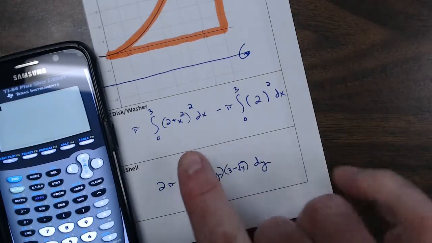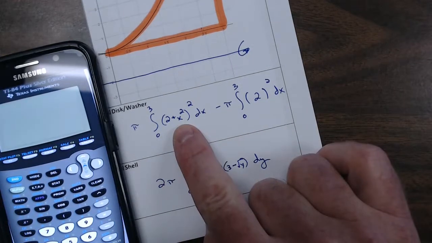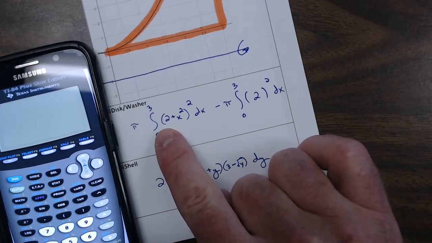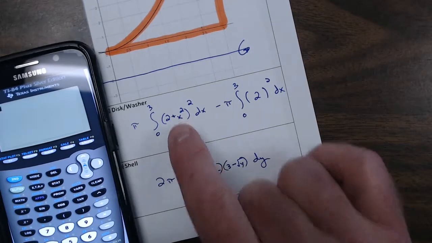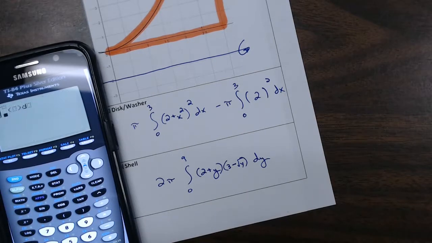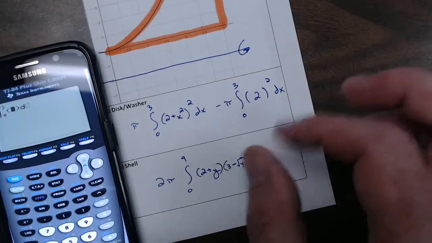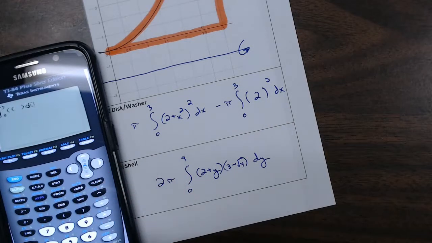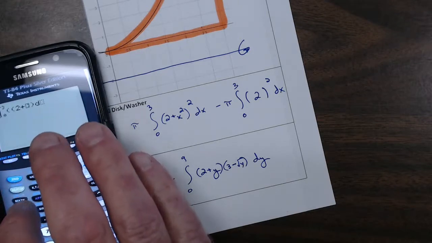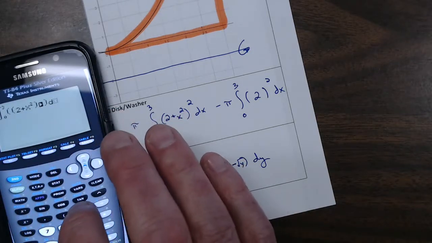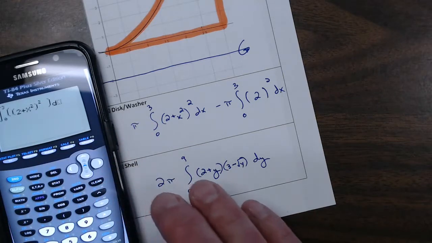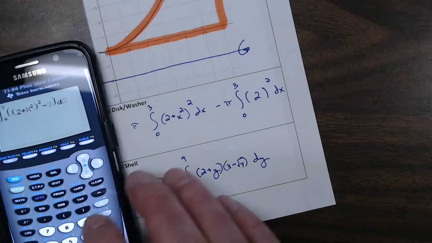Honestly, I don't think I could multiply it out, or write it as 4 plus 2x squared plus x to the 4th, but let's change it up here. Let's just keep it in its quantity here. And I'll combine these two. So we're going to have the quantity 2 plus x squared, that quantity squared, minus, I could say 2 squared.